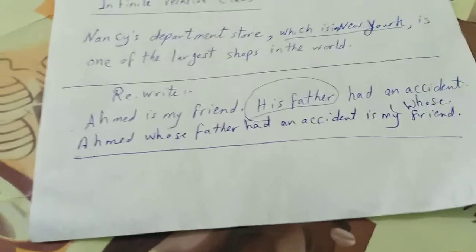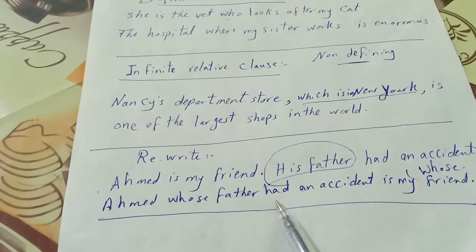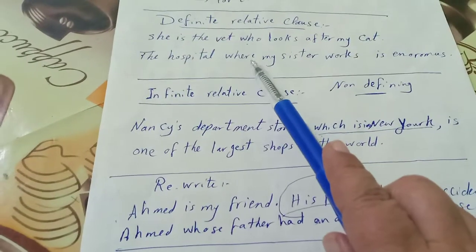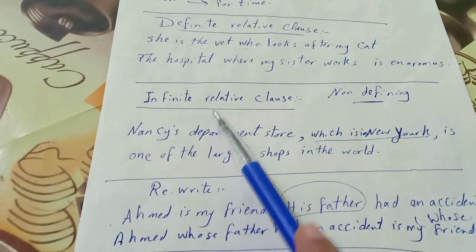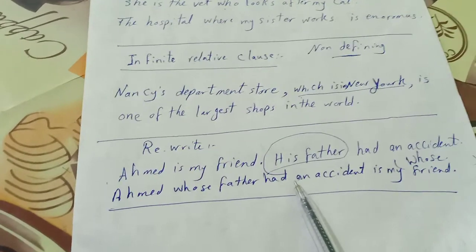Let's see, is that a defining or indefinite, non-defining clause? Yes, that's right. It's an indefinite relative clause.